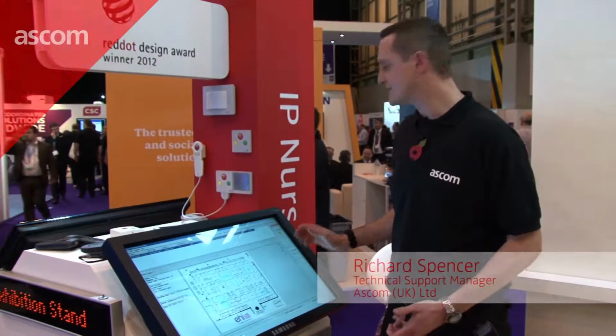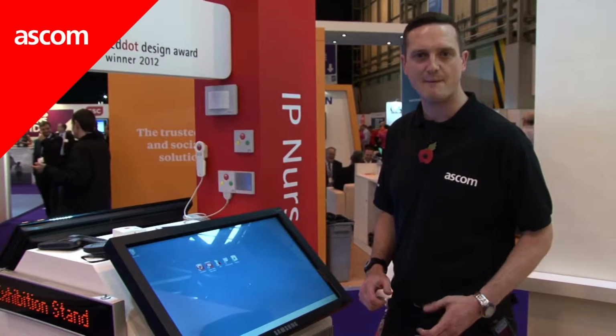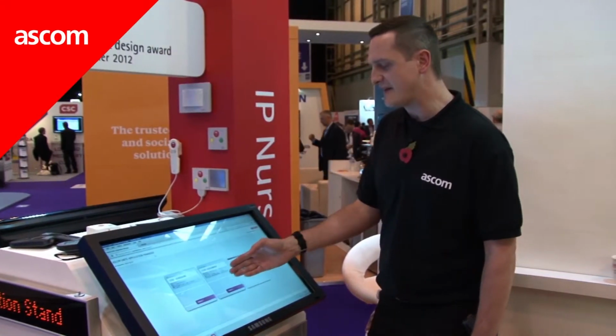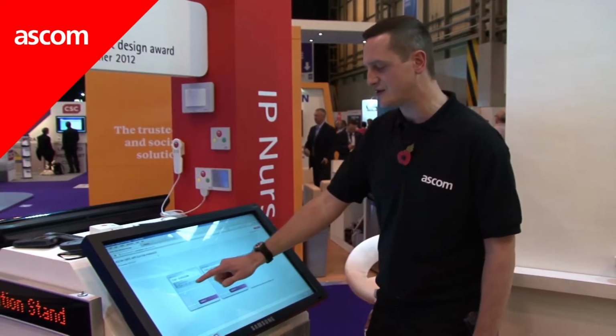Okay, moving on now to our messaging suite for healthcare, which shows our staff efficiency and patient flow. We've got here administration, staff assignment and staff scheduling. So first of all, we're going to look at staff scheduling.